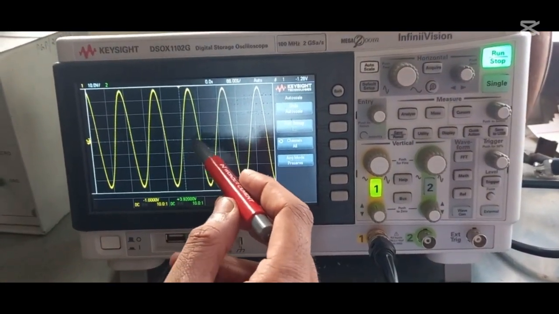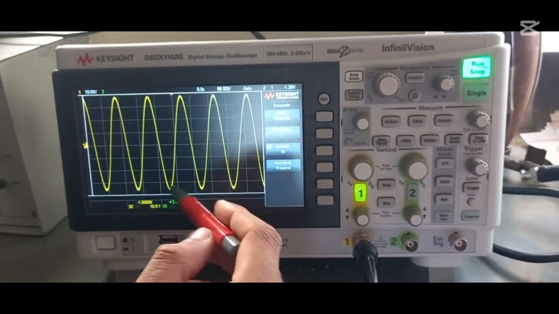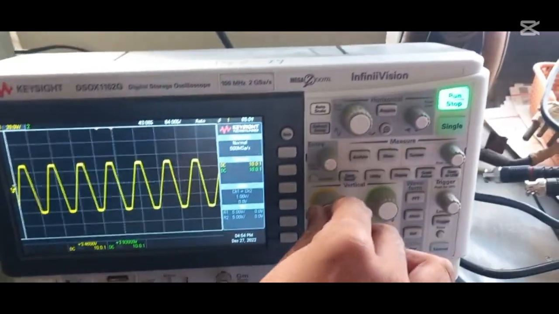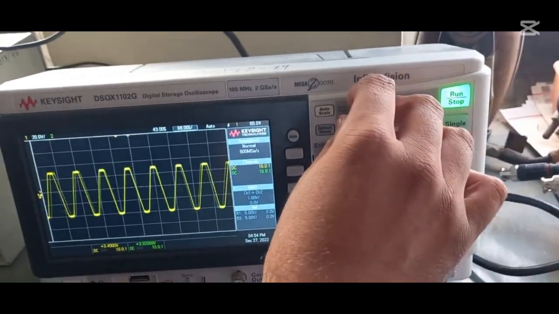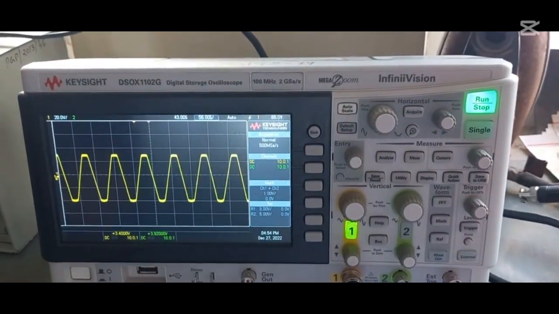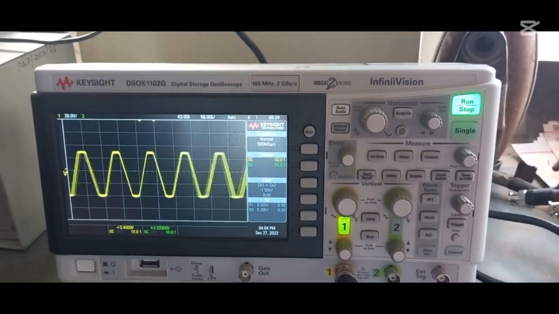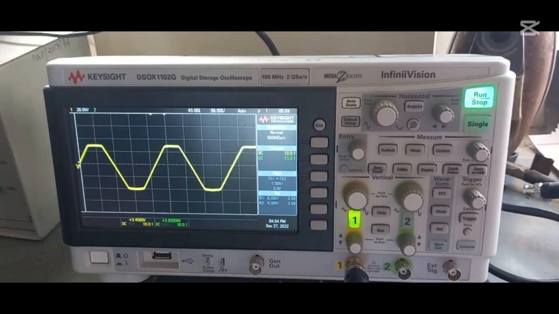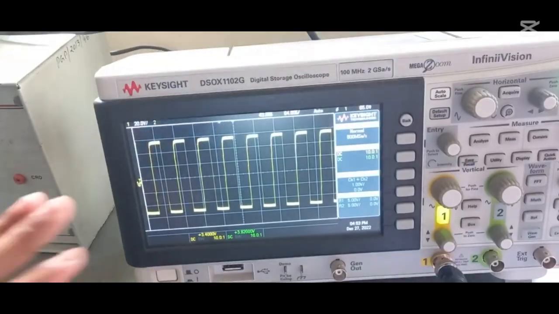You can see both are exactly the same. Okay, now this is our filtered triangular wave. You can see that the triangular wave is shifted towards the sinusoidal wave. Okay, perfect. Now let me show you the square wave.